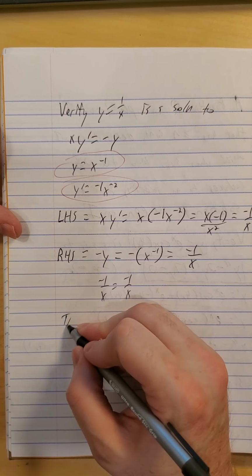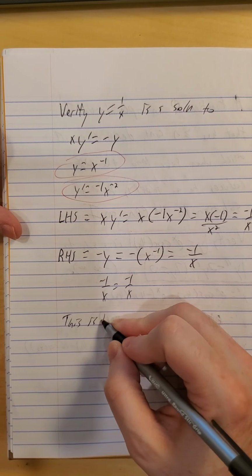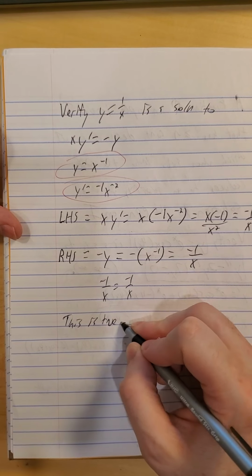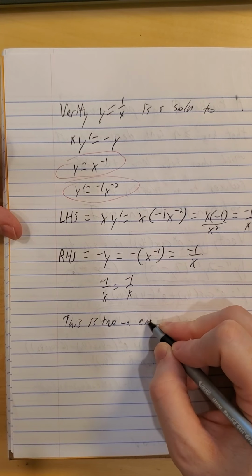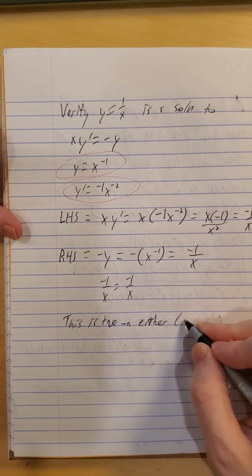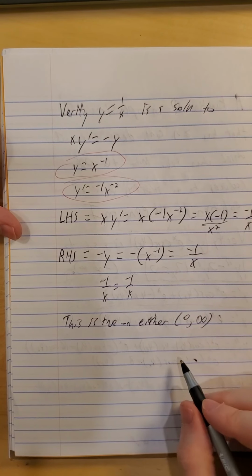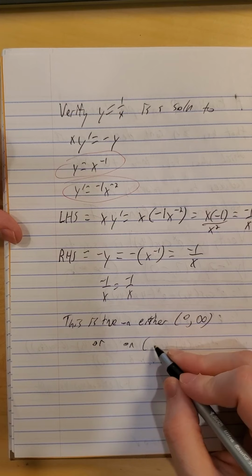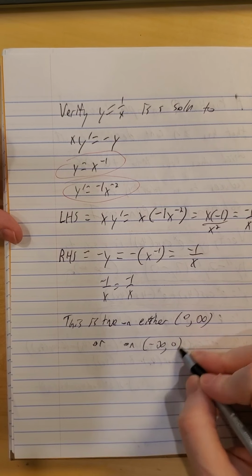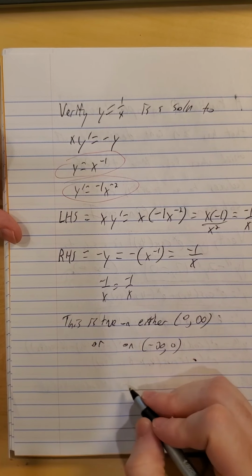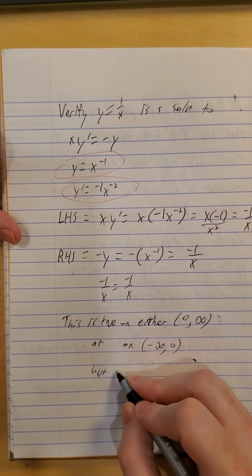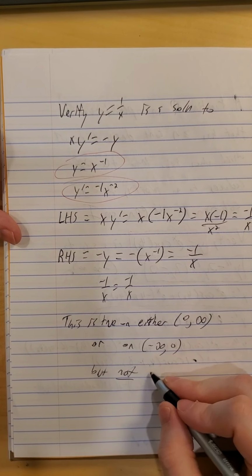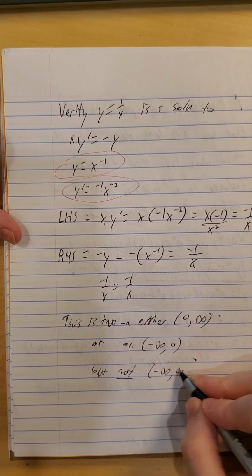So this is true on either 0 to infinity, exclusive on both, or on negative infinity to 0, not negative infinity to infinity.